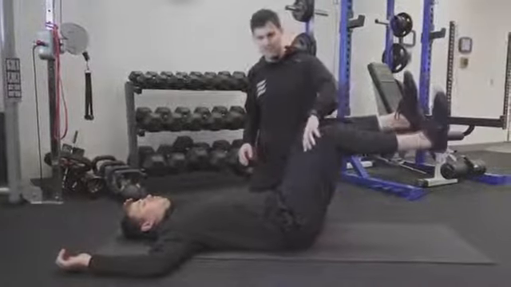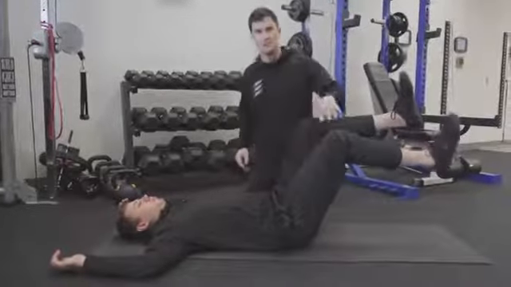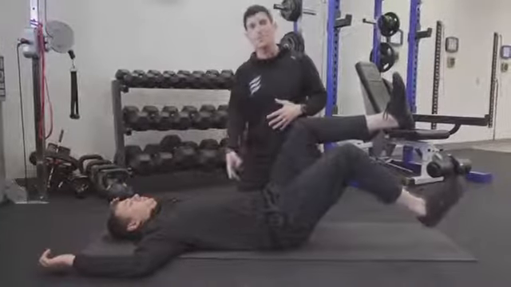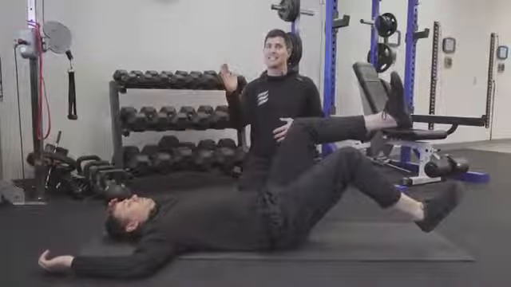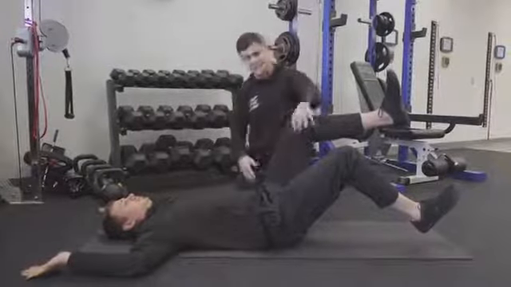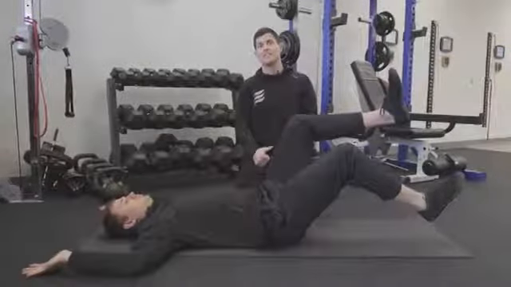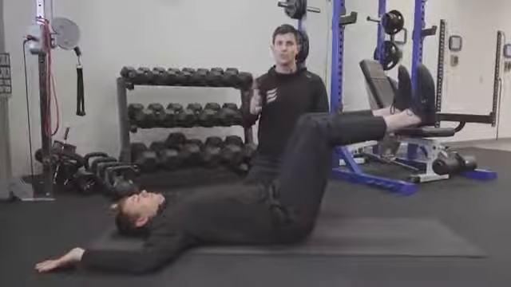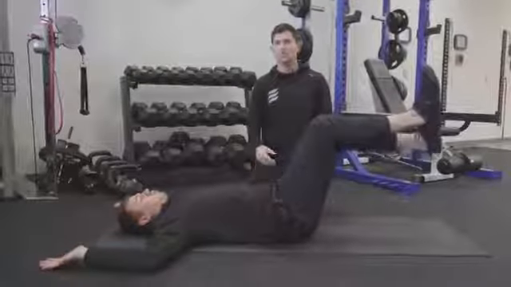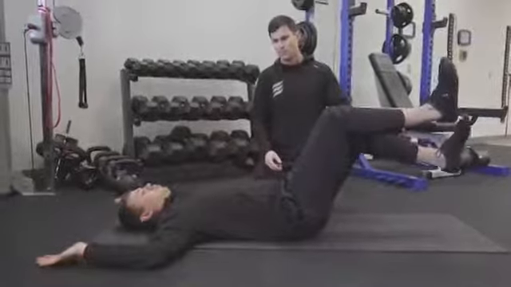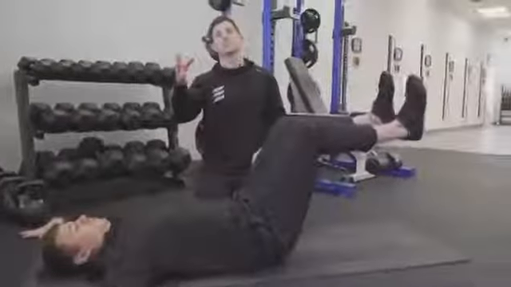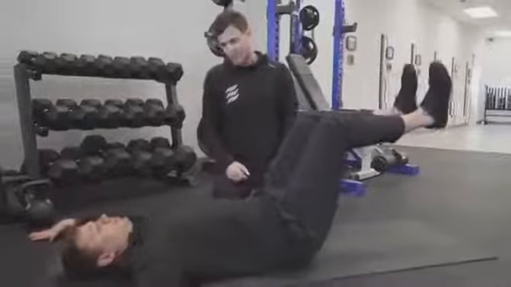So the flexors of his leg are pulling down on his pelvis and trying to open up his abdominals. He's controlling that by breathing out as he lets the leg come down against that tension, and then breathe in as he lifts it up. So again, we're gonna breathe out slowly. 4, 3, 2, 1, and then breathe in and lift the leg back up into flexion.